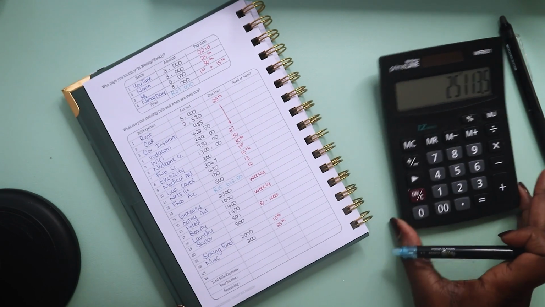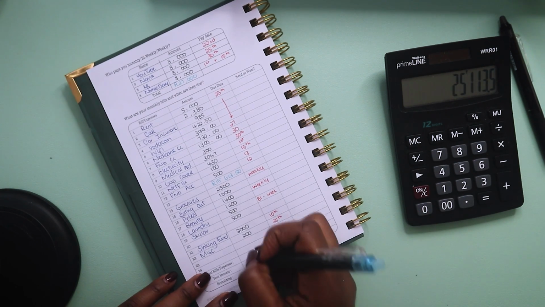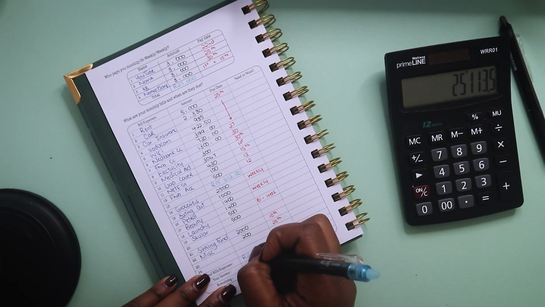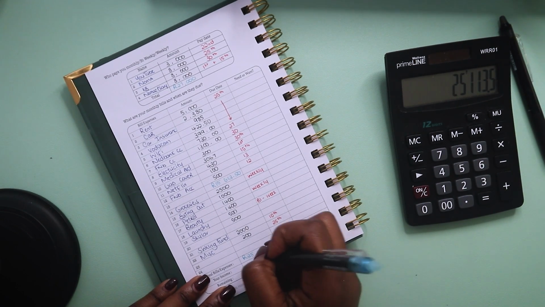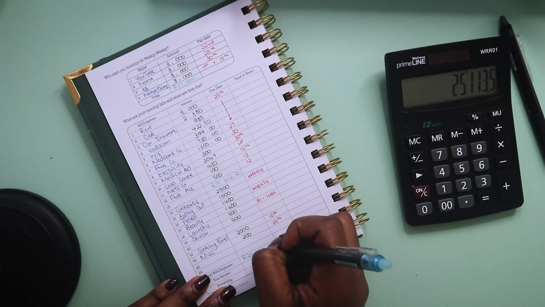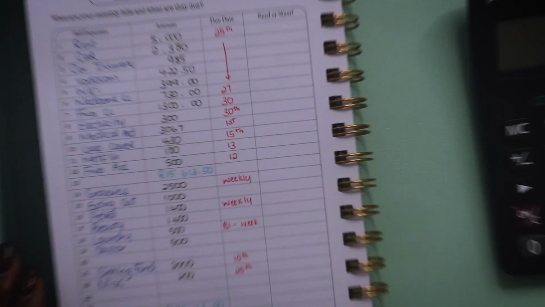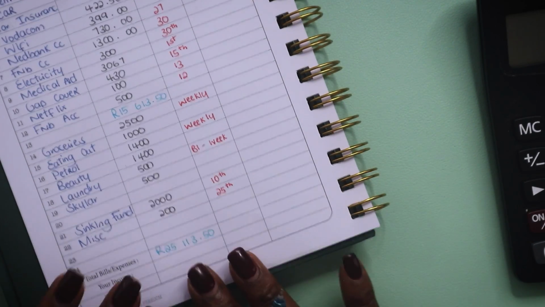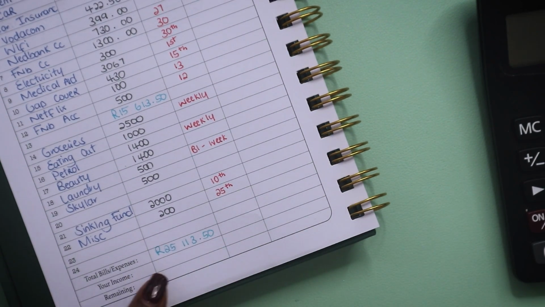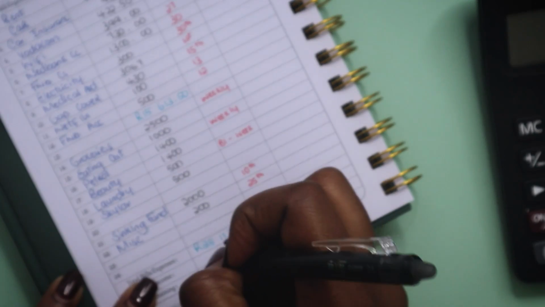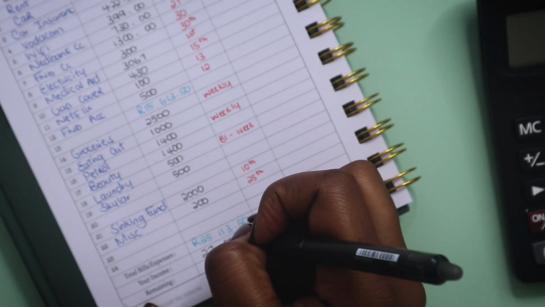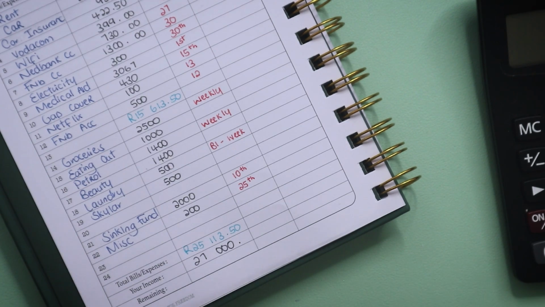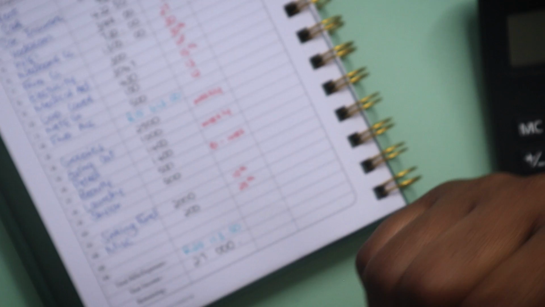So in total, it's 25,113.50 that we are looking at when we're doing our budget. Now the total income is 27,000. So here, your income, 27,000.